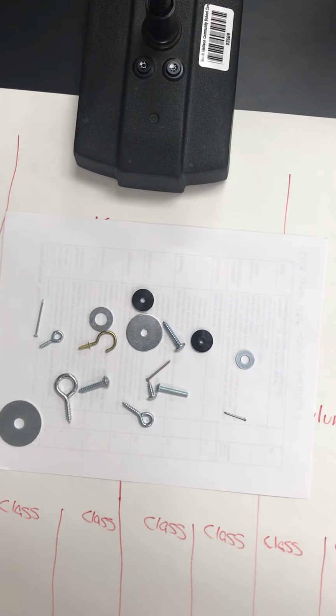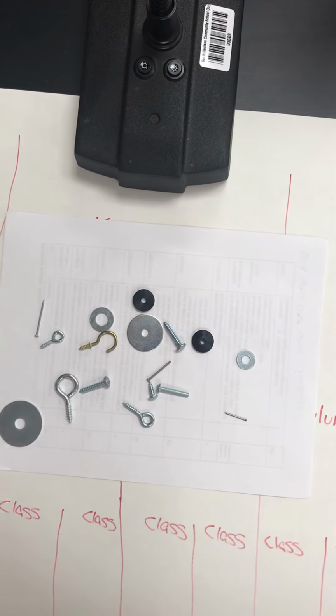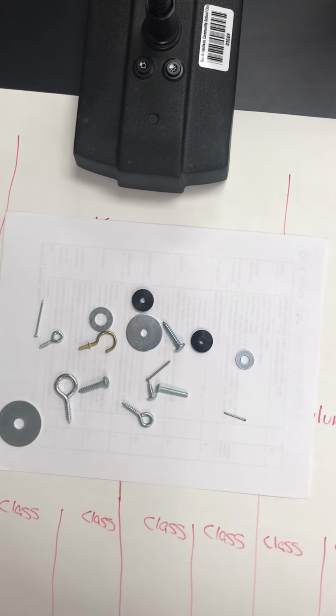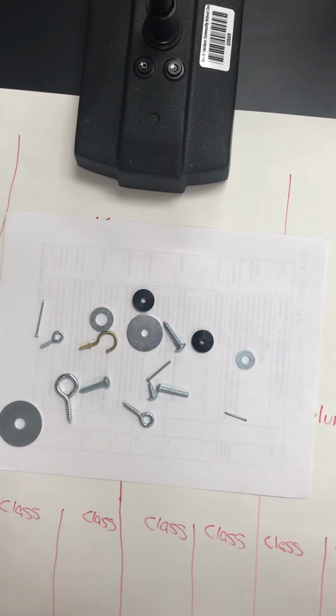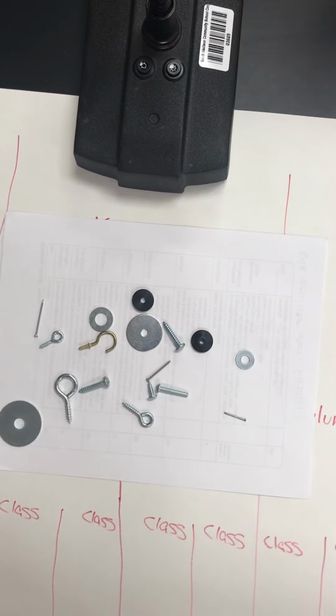All right, I wanted to show you a little bit about classification. Now, obviously, I've got all this stuff here, and I'm going to classify it. There are not near as many objects here as there are animals, so there might not be as many groups as there would be with organisms. But I wanted to show you a little bit about how we separate these out. So I'm going to move this.